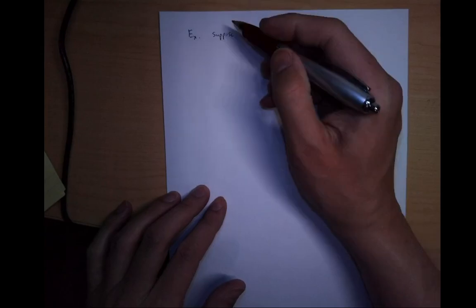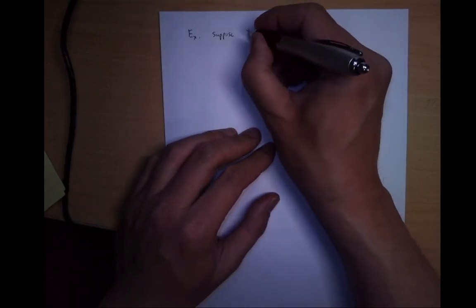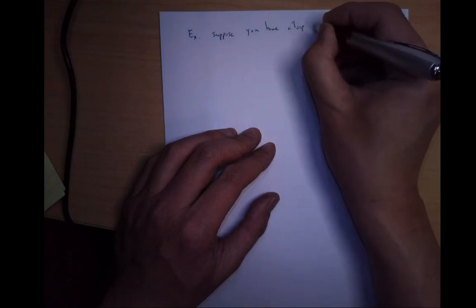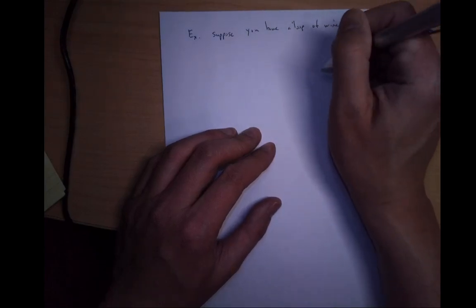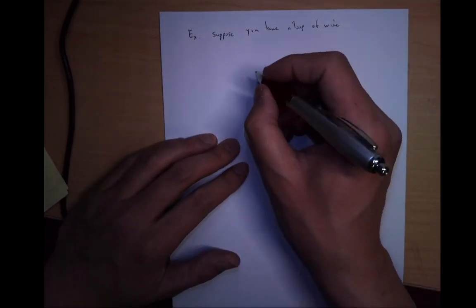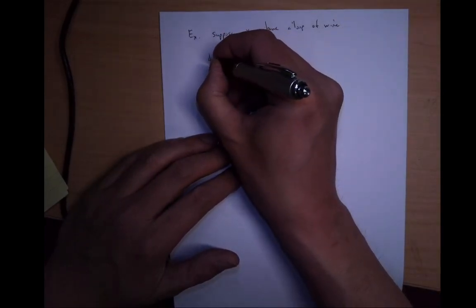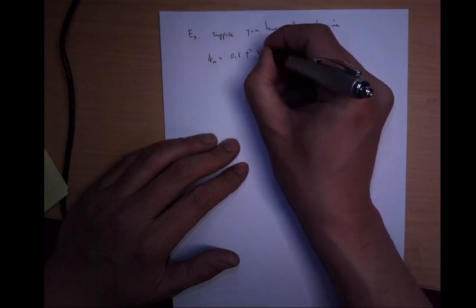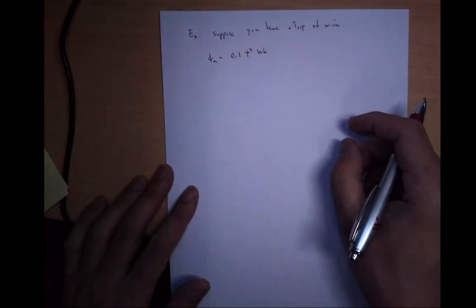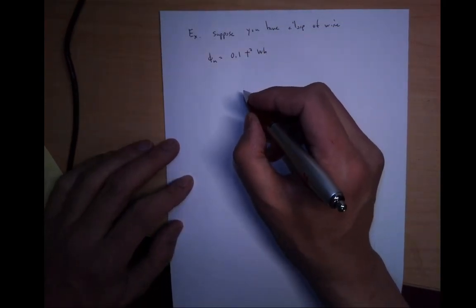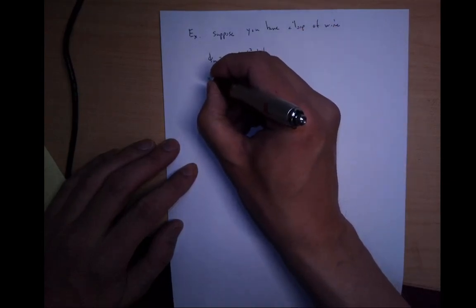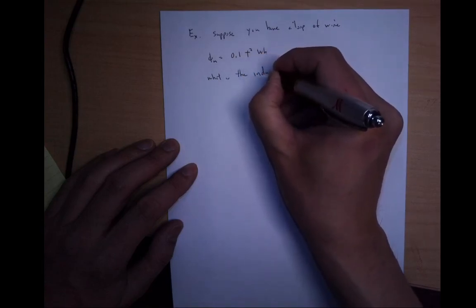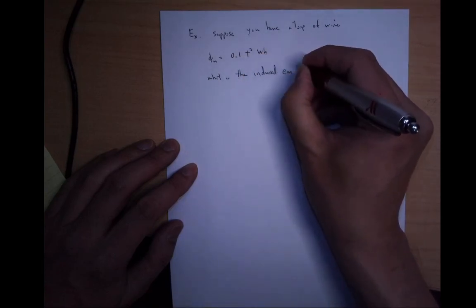So, suppose you have a loop of wire, all right, and phi sub m through that wire is equal to 0.1 t squared Webers, all right. Okay, suppose you have something like that, all right. What I want to find is the induced EMF.